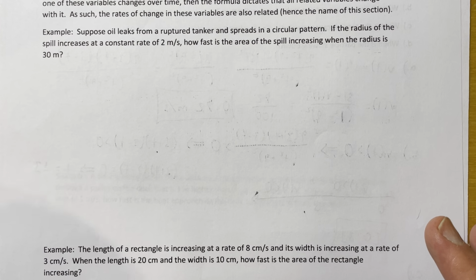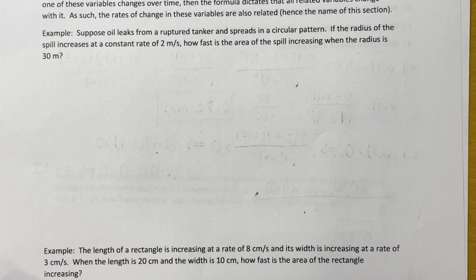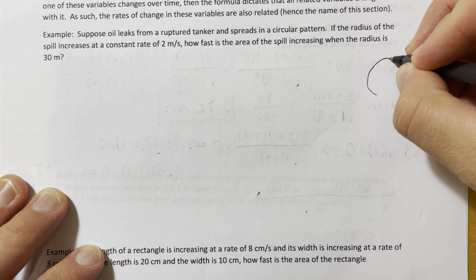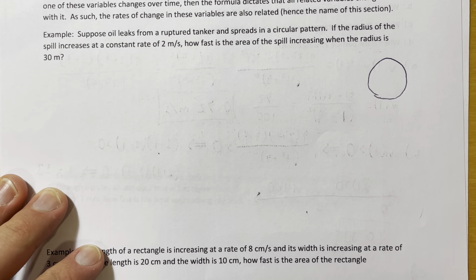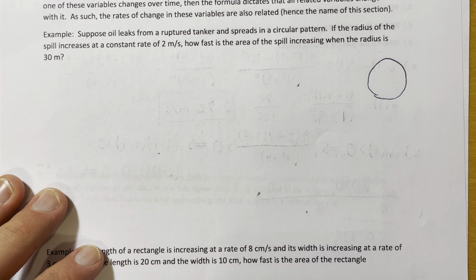We're going to start with a straightforward one. Let's suppose that oil is leaking from a ruptured tanker and it spreads in a circular pattern. If the radius of the spill increases at a constant rate of 2 meters per second, how fast is the area of the spill increasing when the radius is 30 meters? So you have oil, and it's leaking in a circular pattern, and the circle is going to be growing as the oil continues to leak.